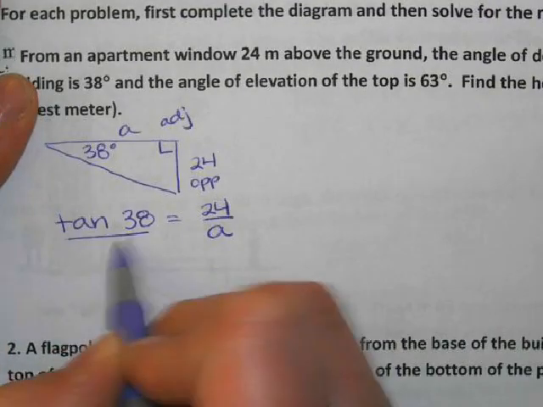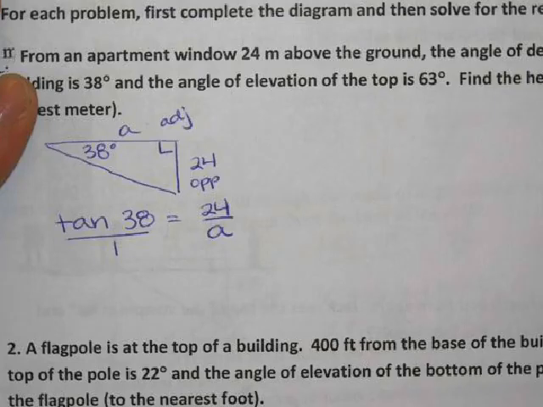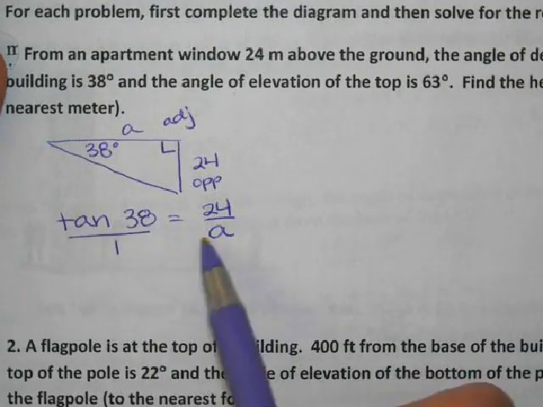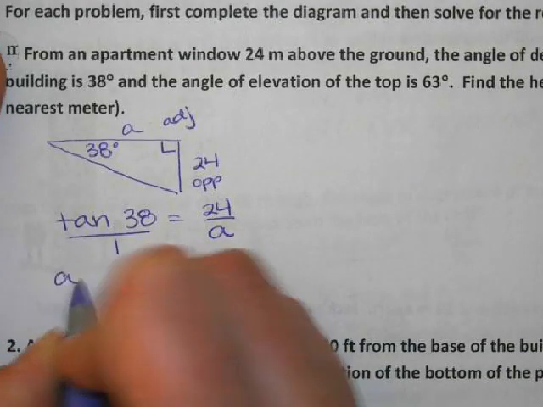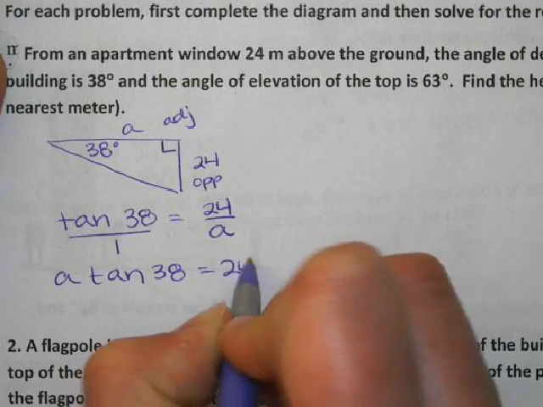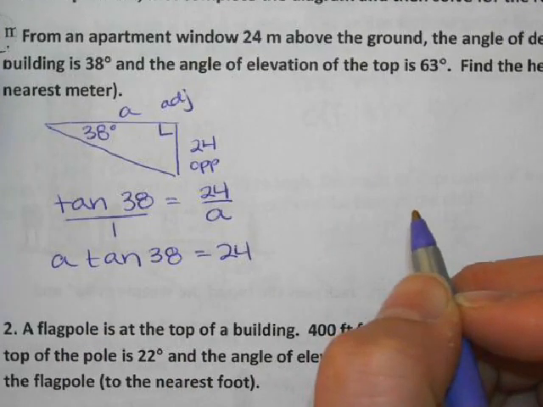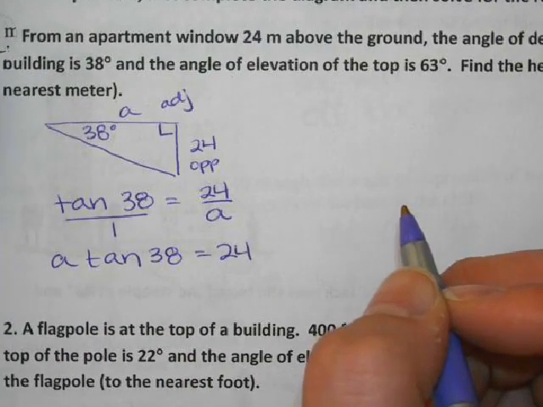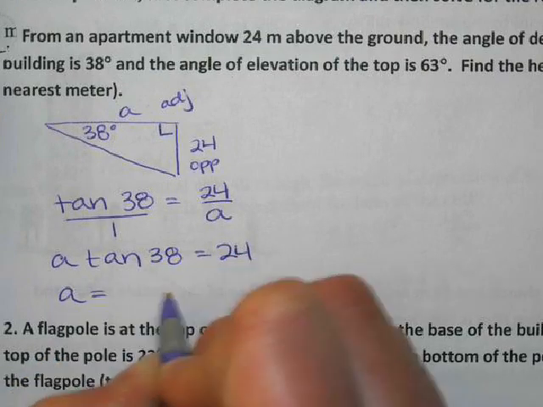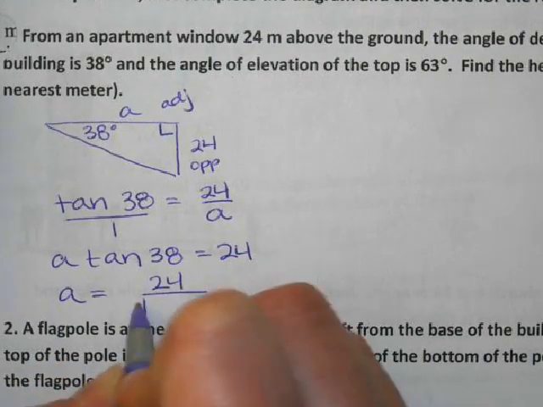So we're going to put that over 1, right? And then we're going to cross multiply. So A tan 38 equals 24. And then how do I get the A all by itself? So A is 24 divided by tan 38.